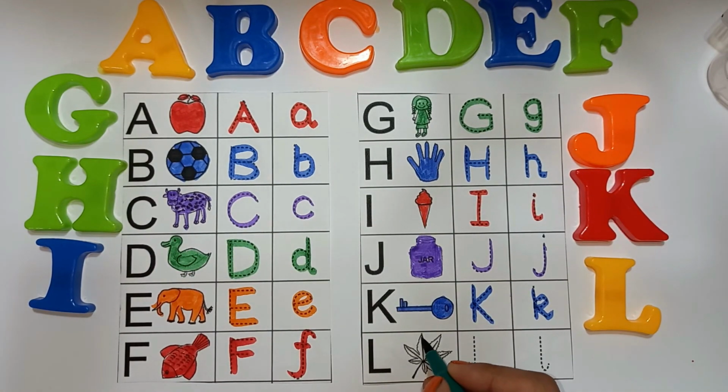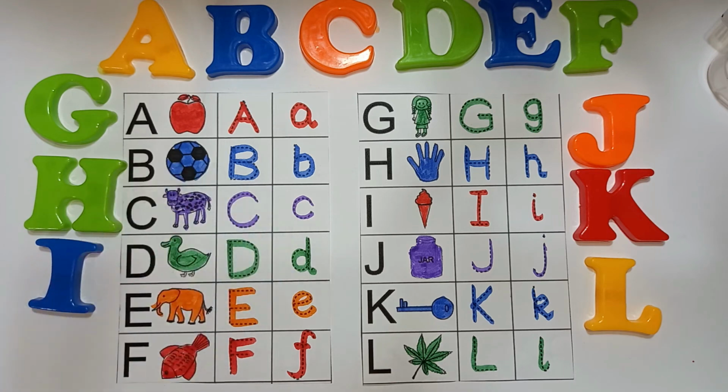L. L is for leaf. L is for leaf. Capital L, small l. L is for leaf.